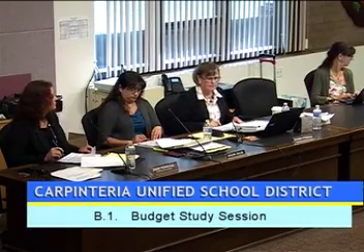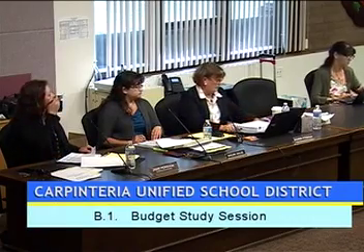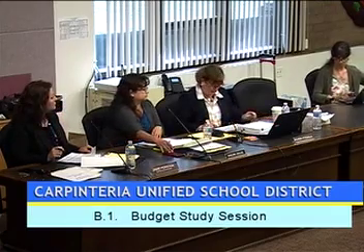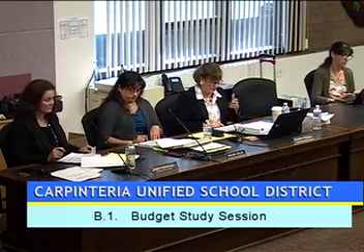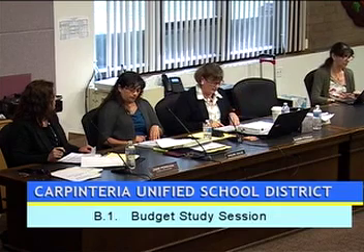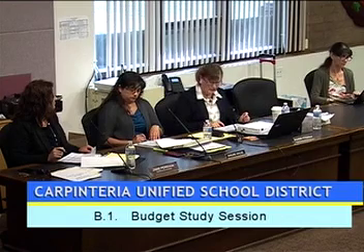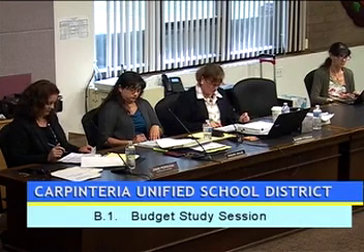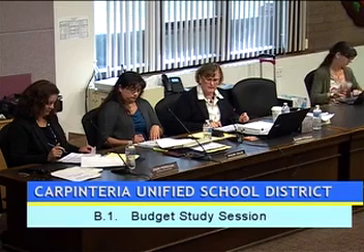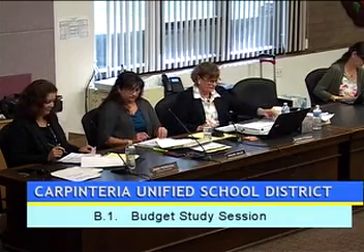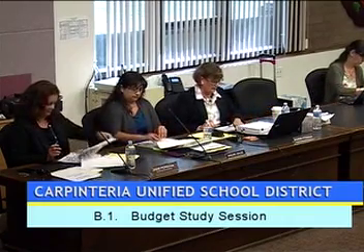So if we don't make any cuts, we basically can't submit our budget to the county for approval. Correct. So what this says is, because it's not visual, I will say in the 17-18 year, our estimated reserve, including the 3%, is 7.28. In year 1, it goes to 3.37. In year 2, it goes to 0. And in year 3, it's a negative 2.32. That's untouched.